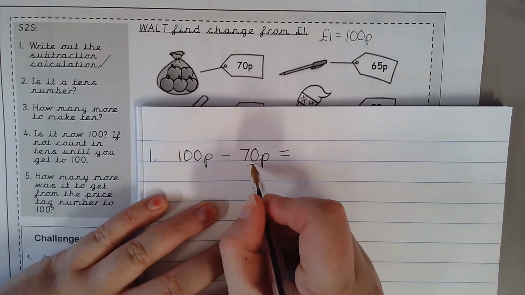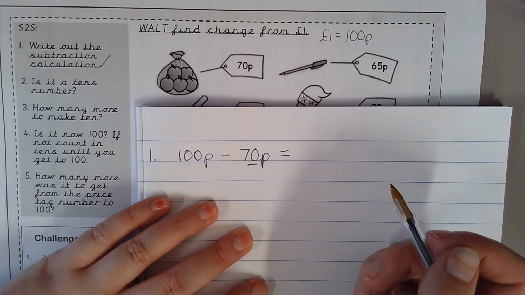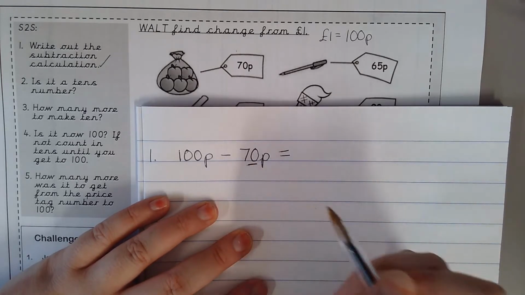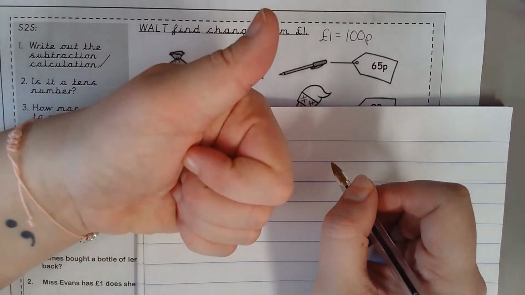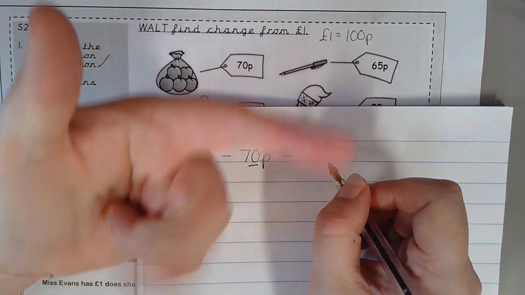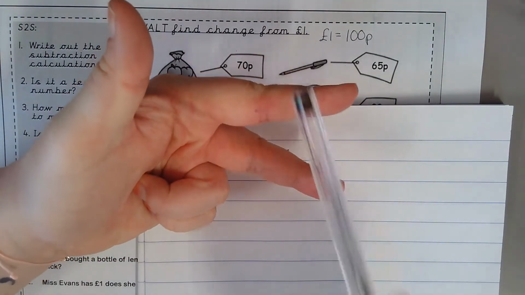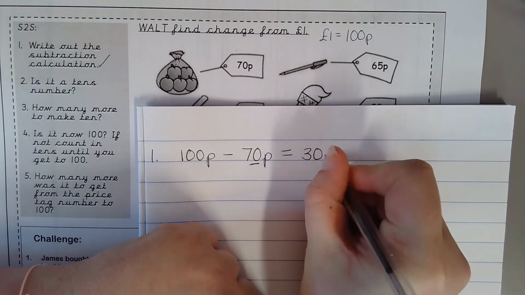Now I know this is a tens number because when I look at it, all tens numbers have a ones value of 0. So 70, I can count in my tens. 70, 80, 90, 100. And 3 lots of 10 are 10, 20, 30. So the answer is 30 pence.